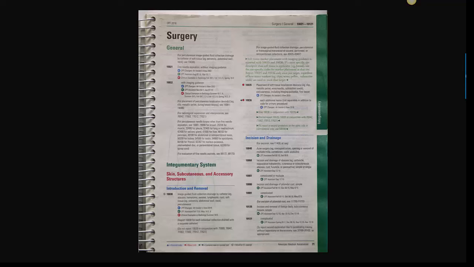Let's move on to the tabular list. Okay, here we are in the tabular list. But before we go on, do you remember the 6 sections that compose the tabular list? Pause this video and see if you can remember before we go any further. Okay, let's see how you did. Did you say E&M, anesthesia, surgery, radiology, pathology and lab, and finally medicine? If you did, great job. If not, it will come as you get more familiar with your book.